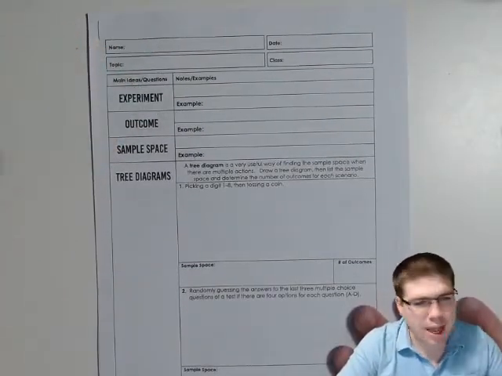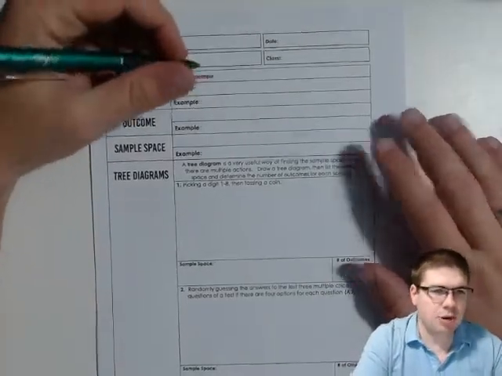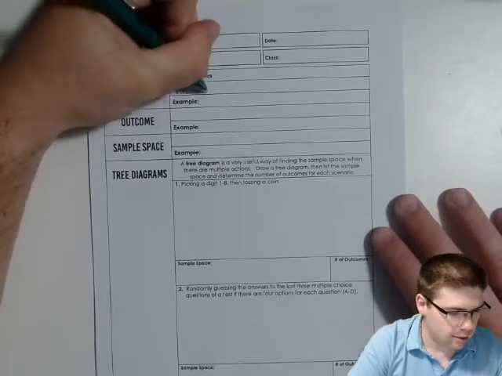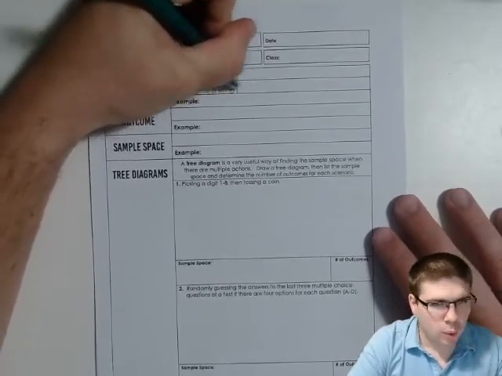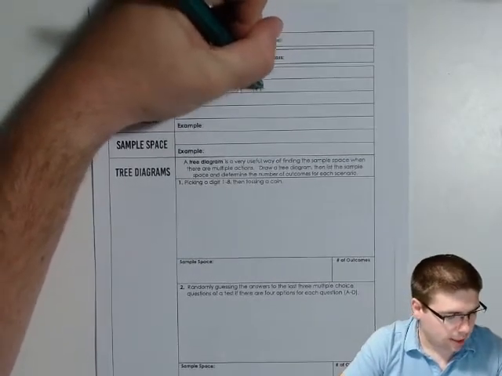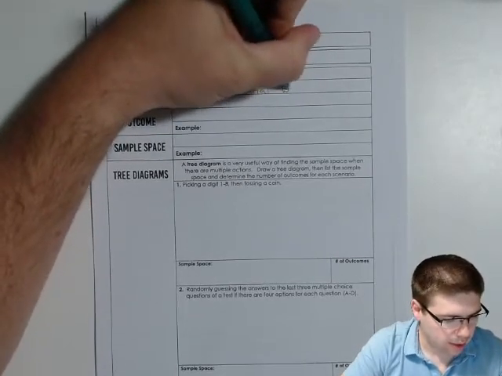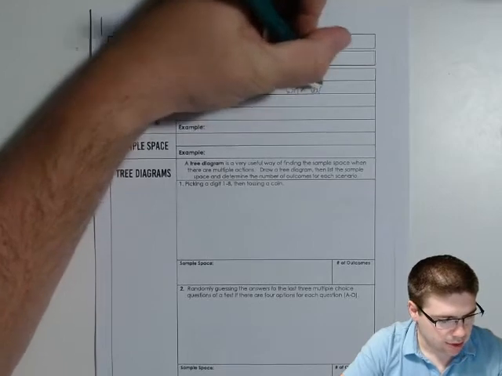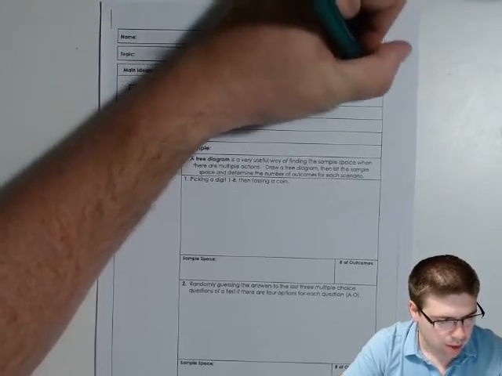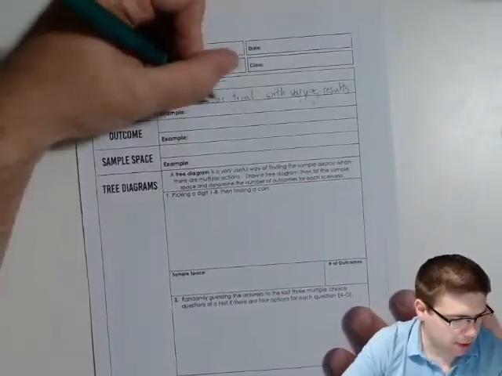So an experiment, you may have an idea of what that is, but in probability, we call an experiment any action or trial with varying results. So things like rolling a die. You know, something where the result is unpredictable. That's what we're talking about with an experiment.